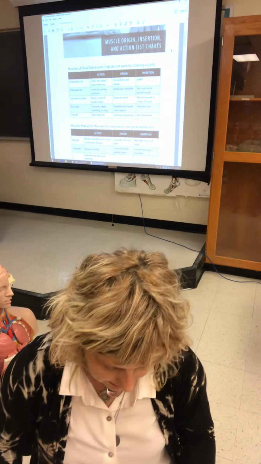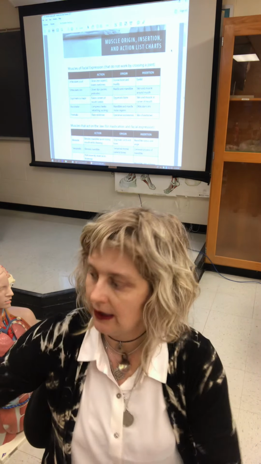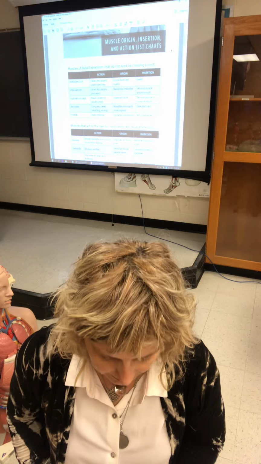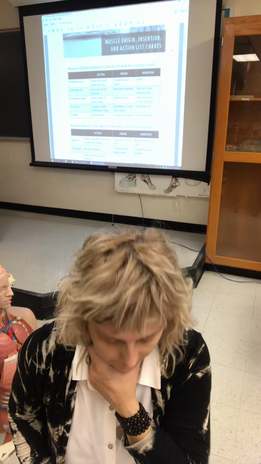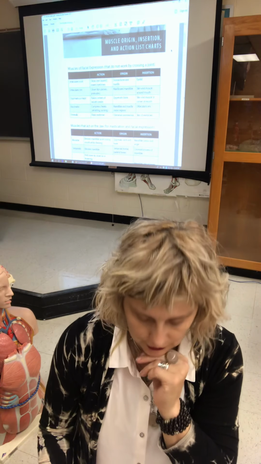How would you describe semitendinosus? The origin is the ischial tuberosity, which you can see right here, ischial tuberosity of the hip bone. Insertion, medial aspect of the tibial shaft, medial upper aspect of the tibial shaft. And then what's it going to do? Extends thigh, flexes leg. So these are the antagonists of the quads. They do the exact opposite.